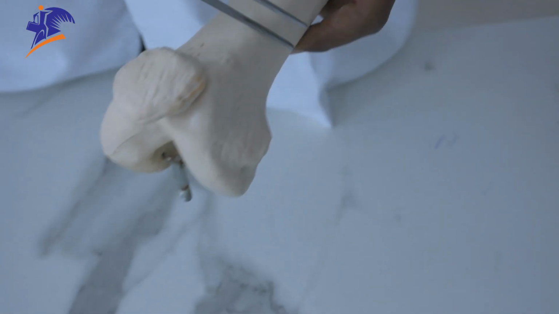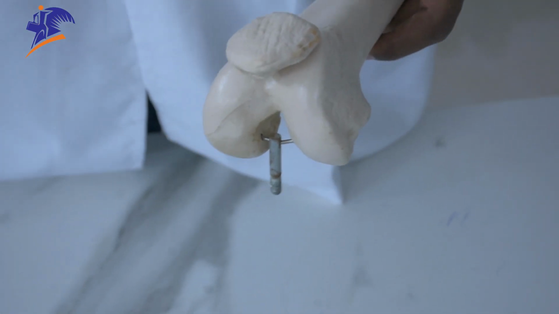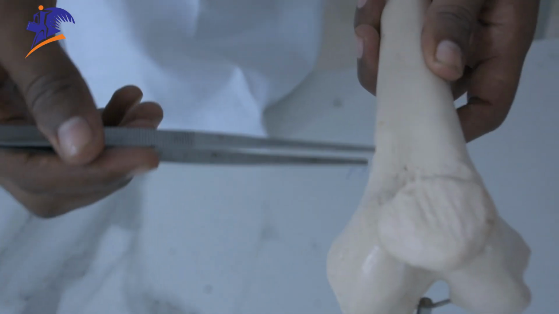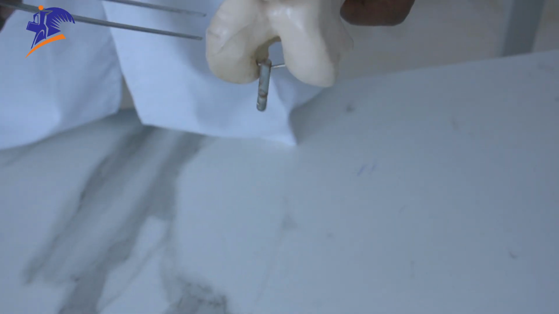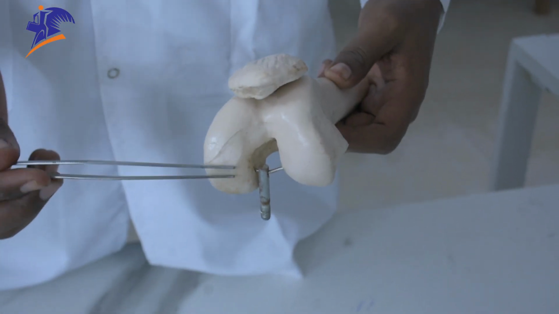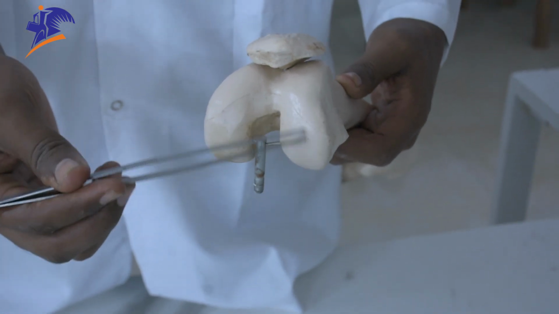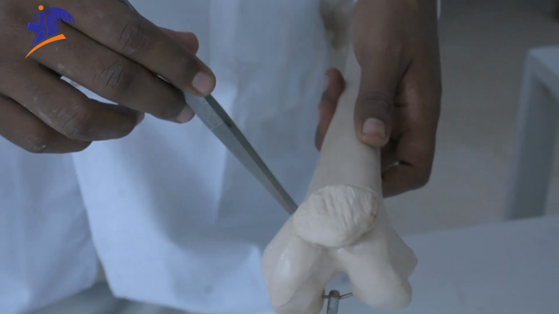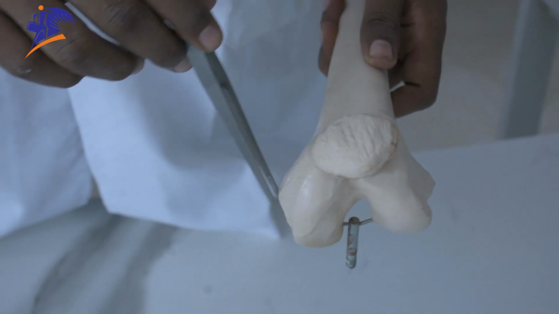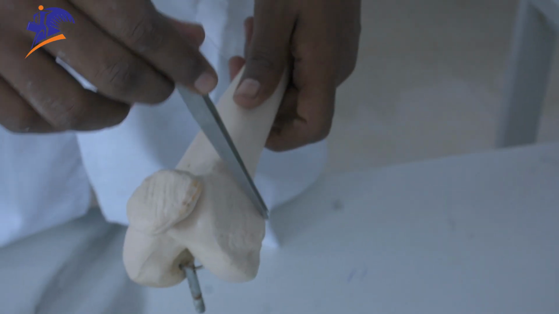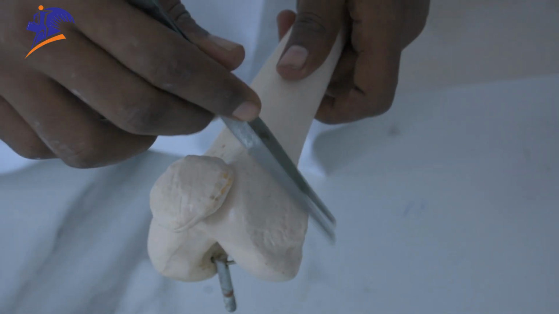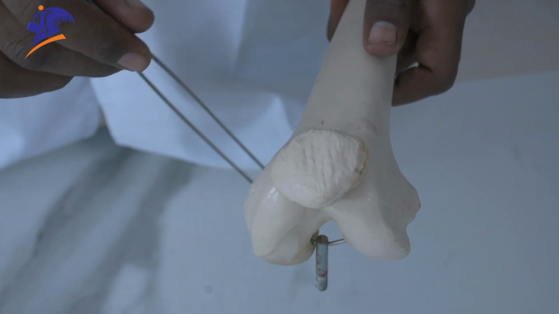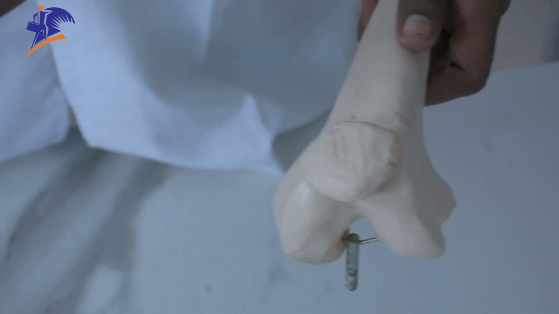This is the distal part of the femur. Here, this is the medial aspect and this is the lateral aspect. This is called the medial condyle and this is called the lateral condyle. This area is called the medial epicondyle and this area is called the lateral epicondyle.